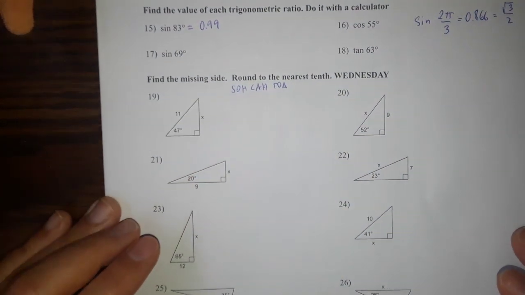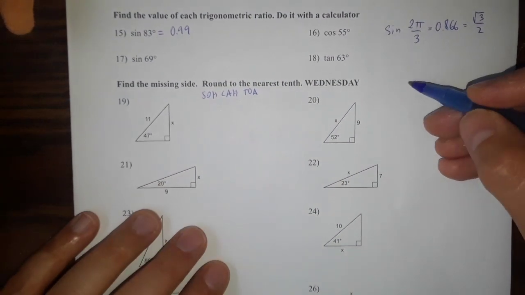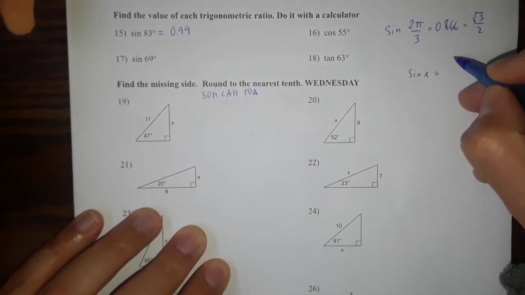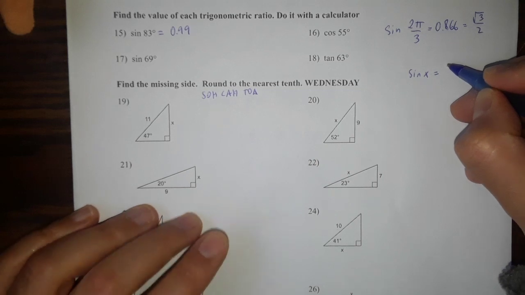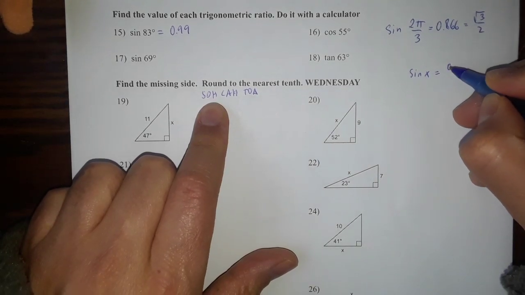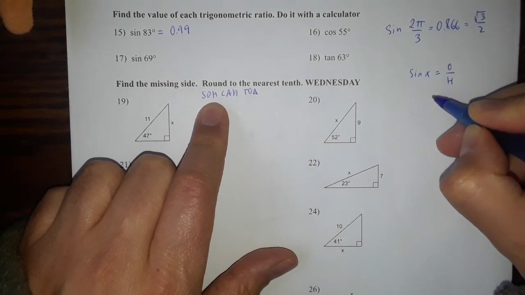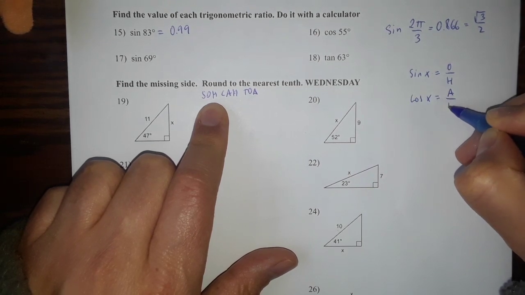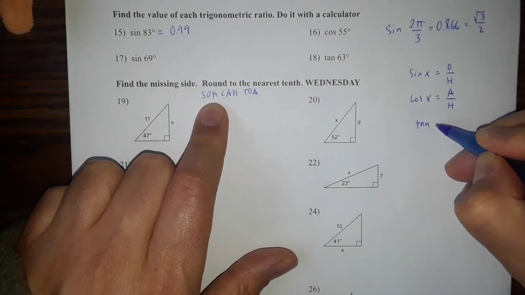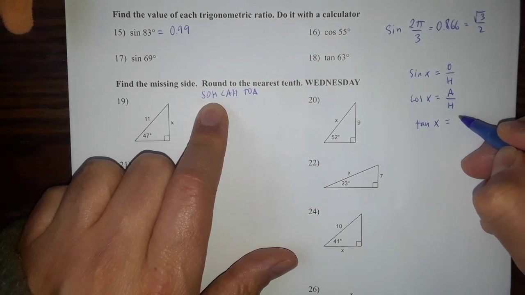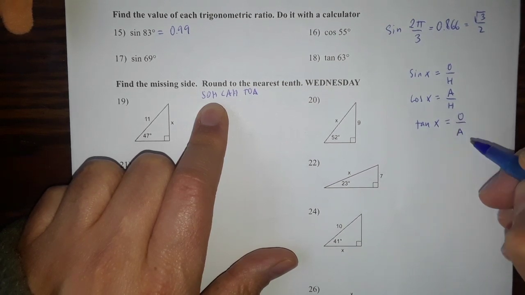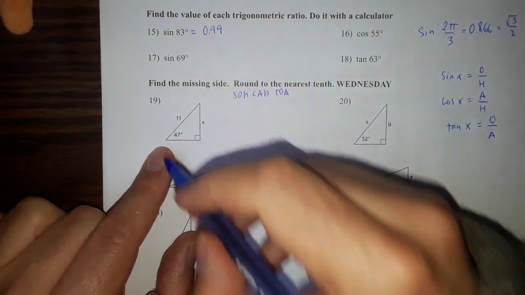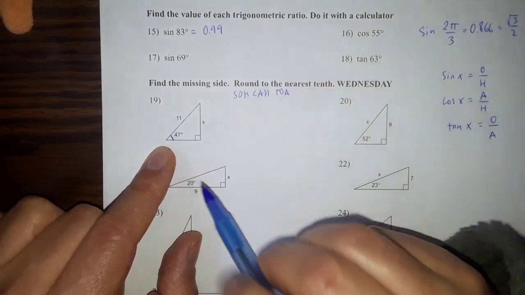Well, if we define each one of them, and I'm gonna do it here, remember that the sine of x is, using this, right? It's the opposite over hypotenuse. Cosine of x is adjacent over hypotenuse, and then tangent of x is opposite over adjacent. So what we have to do first is look at the angle that we have. We have this angle here, 47.